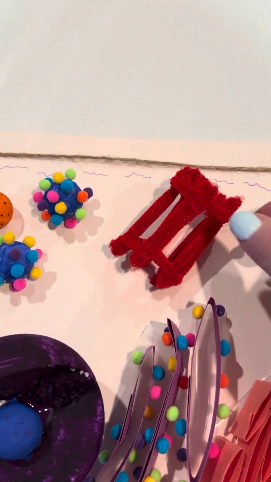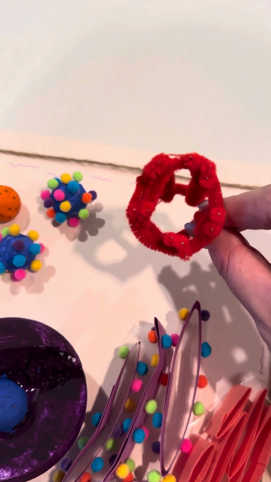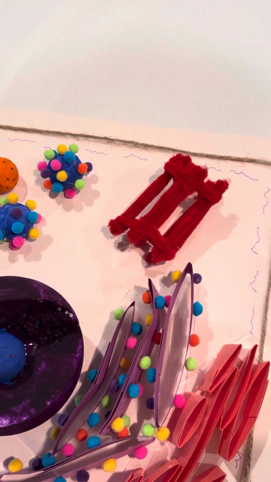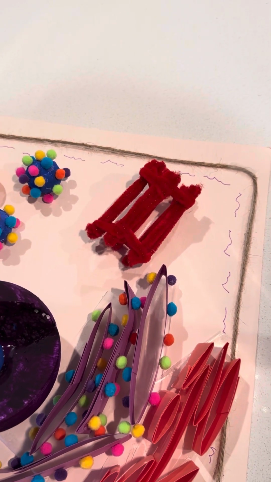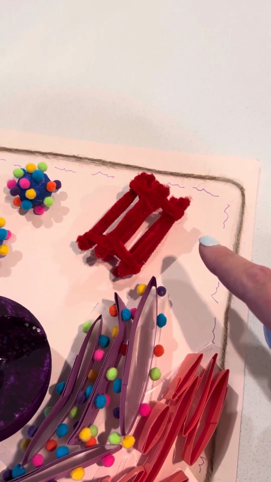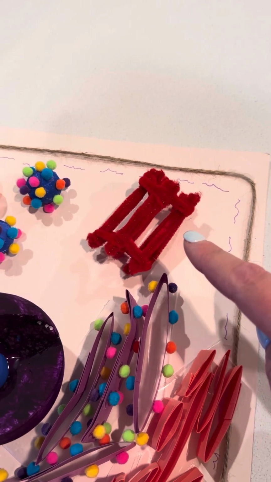Then, coming over here, we have the centrioles. Okay, last little organelle that we'll go over. They're formed in pairs, and they are cylindrical assembly of microtubules. And these guys are responsible for helping the division process, making sure that the cells are dividing properly.